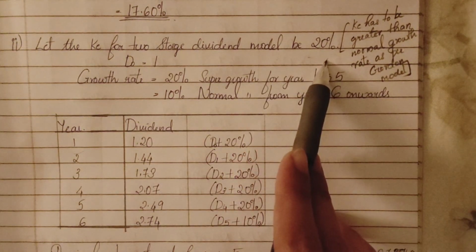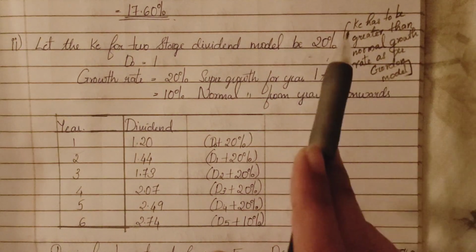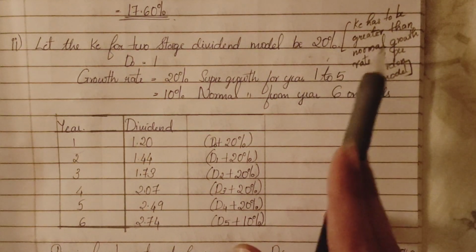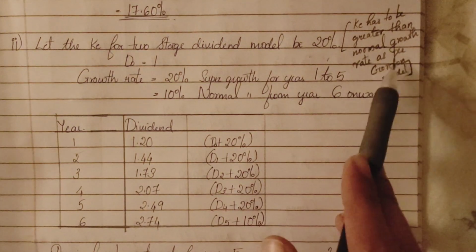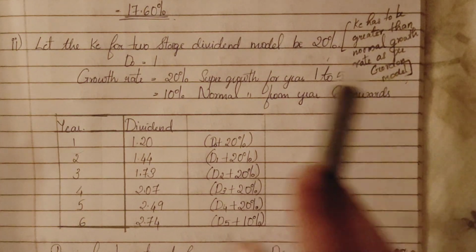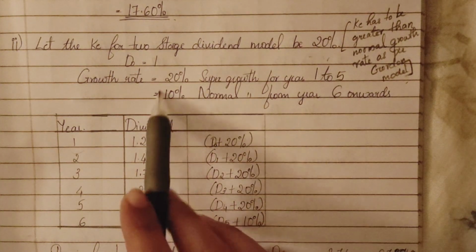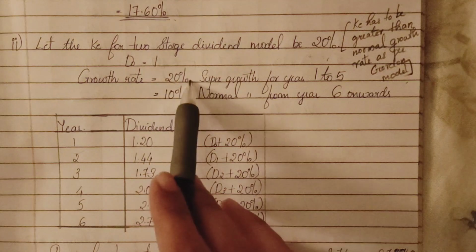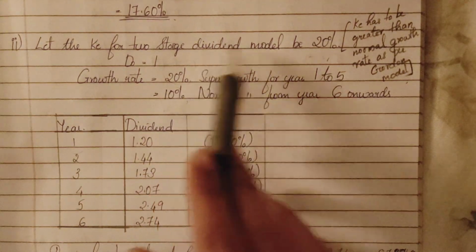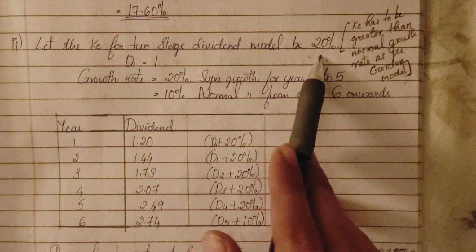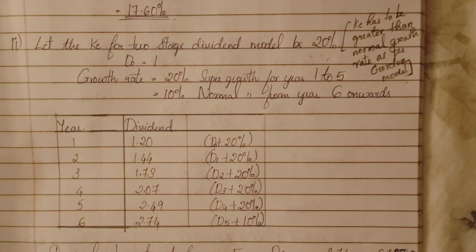So first let us assume 20%. Why 20%? Because K has to be greater than the normal growth rate as per the Gordon's model. So normal growth rate is 10%. So more than 10%, it can go up to the super growth rate. So assuming KE as 20%, we can find the price.